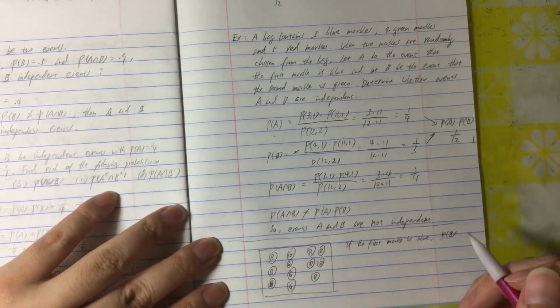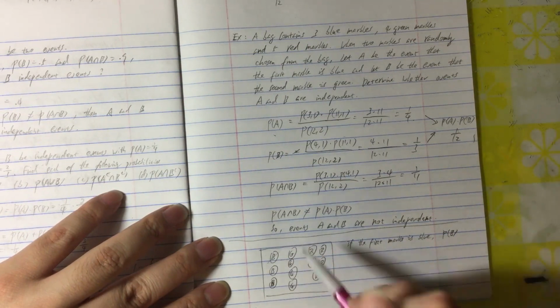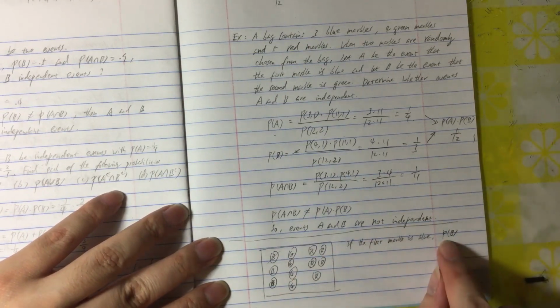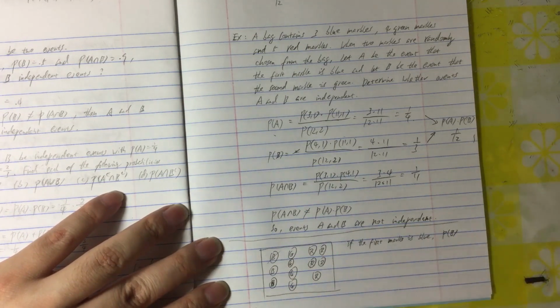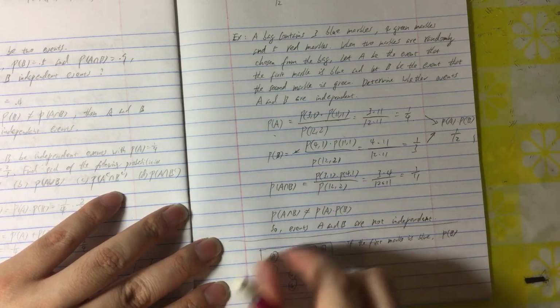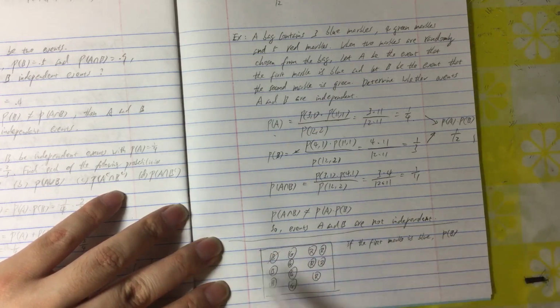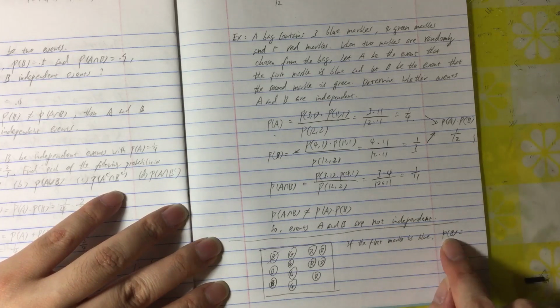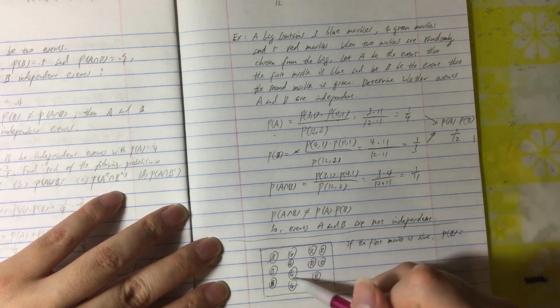If the first marble is blue, we remove a blue marble. Then for the second marble, what's the chance of being green? There are 11 marbles left. For the second marble, the chance of being green is 4 out of 11.